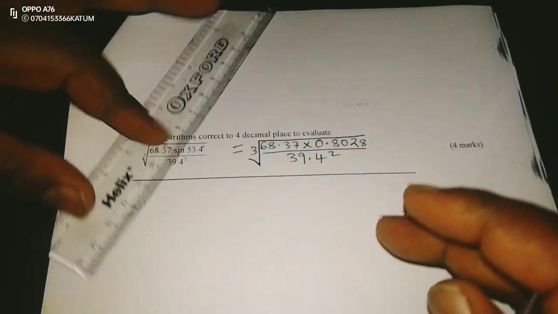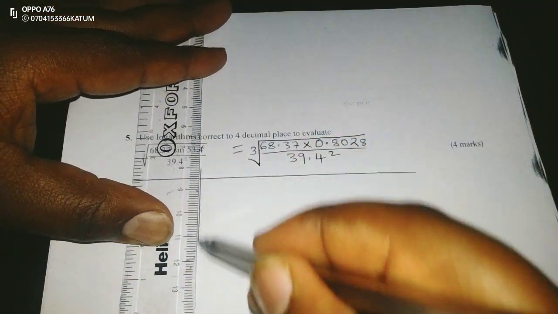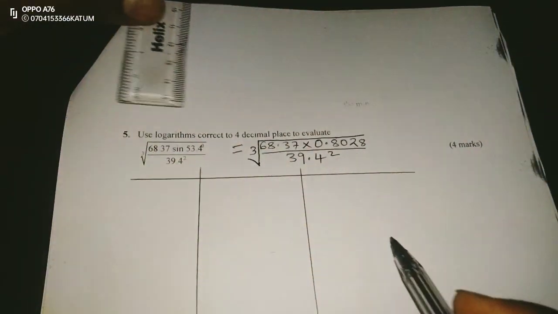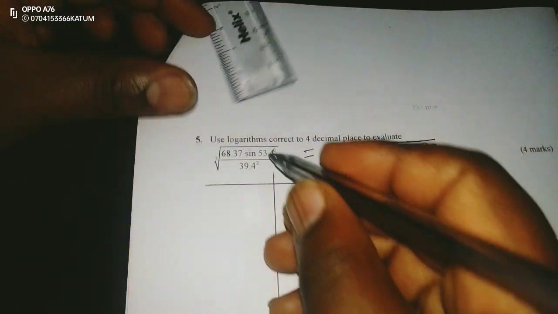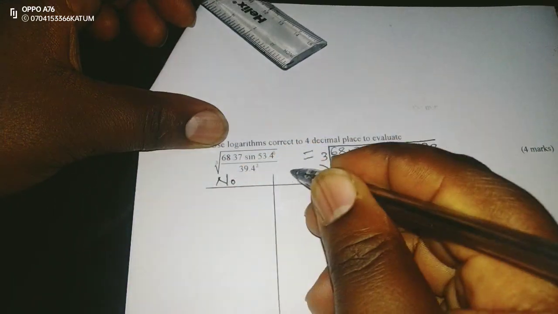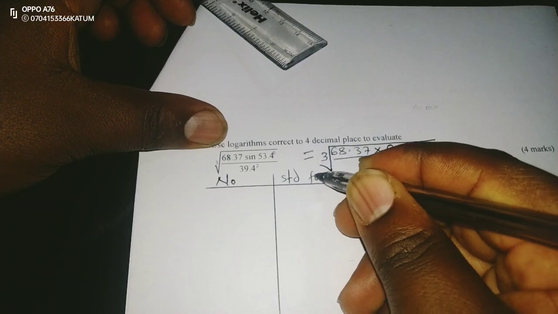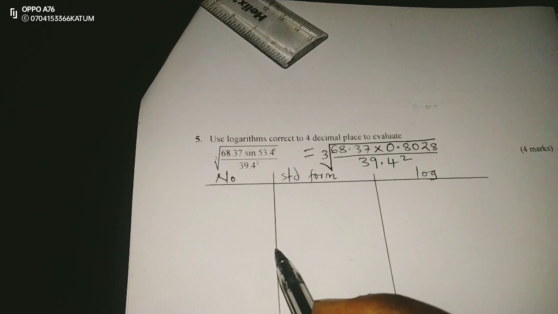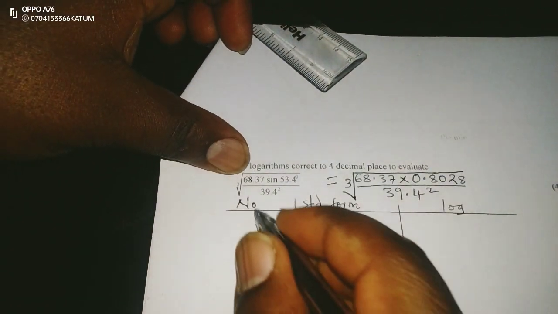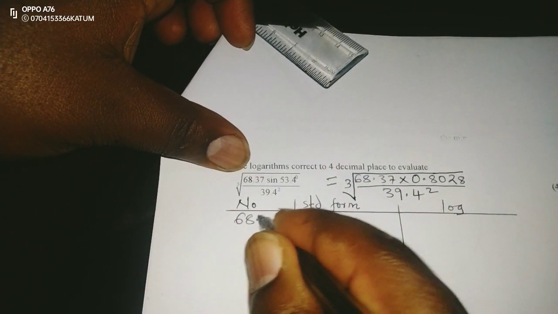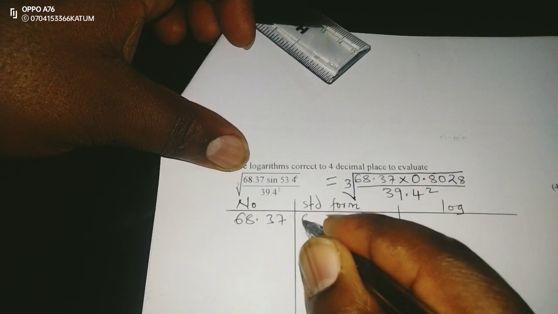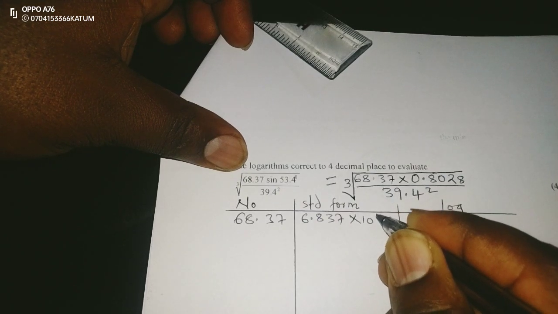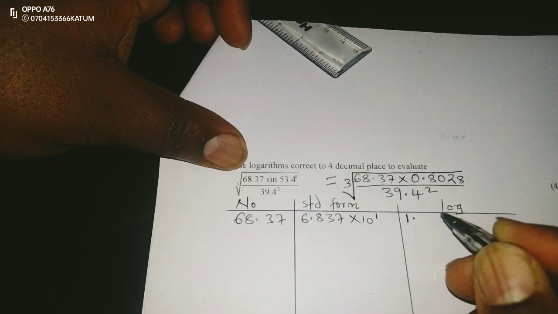We can arrange this in the given format here. Let me organize my work so that I will begin with my numbers, their standard form, then the logarithms at the other end. So I'll begin with the first number, which is 68.37. This will be 6.837. I multiply this with 10 power 1, so that the logarithms will begin with 1.